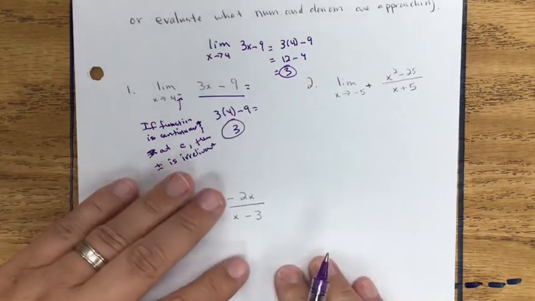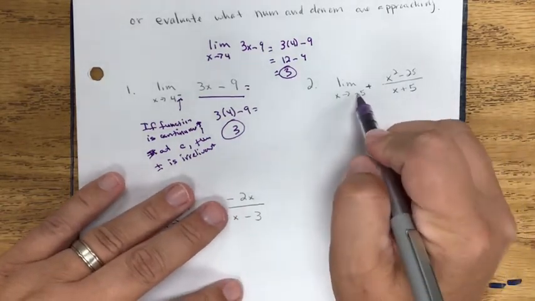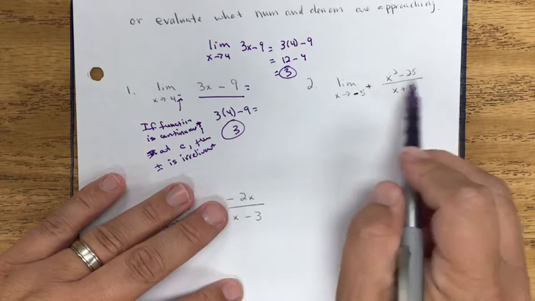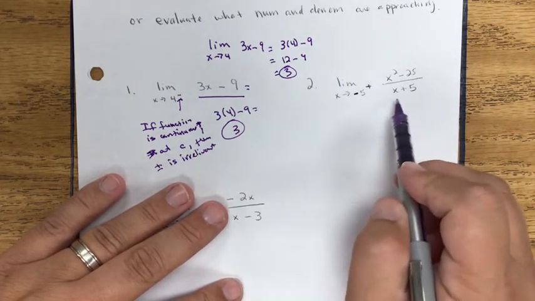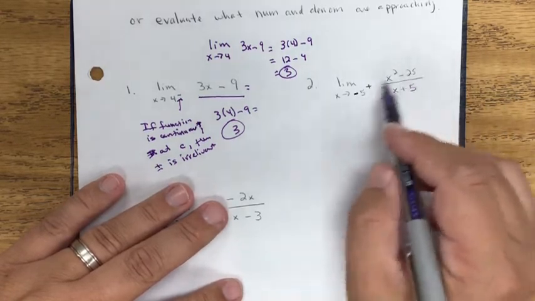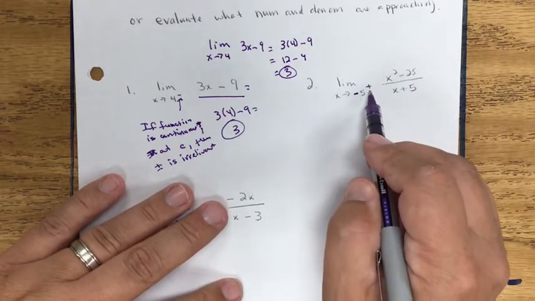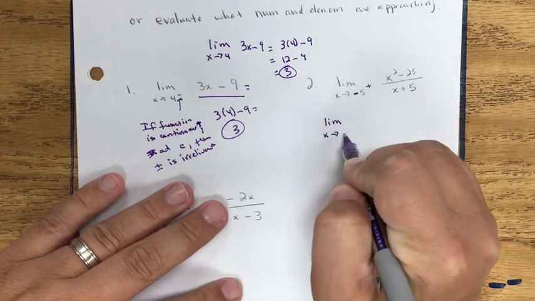Okay? All right, over here, what about this one? Okay, well, as we go to negative 5 from the right, we're going to get 0 over 0. Okay, that probably means that the limit exists. So if the limit exists, that means that it doesn't matter if we're going from the right or the left. So I'm just going to go ahead and do this problem like I normally would.